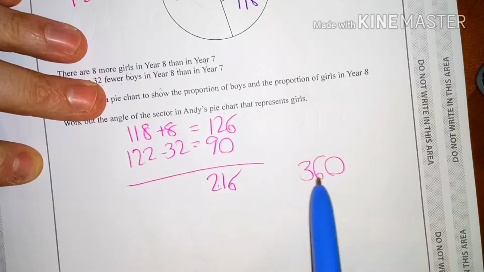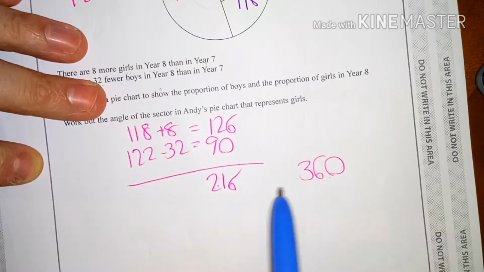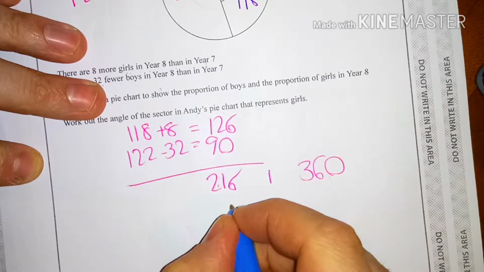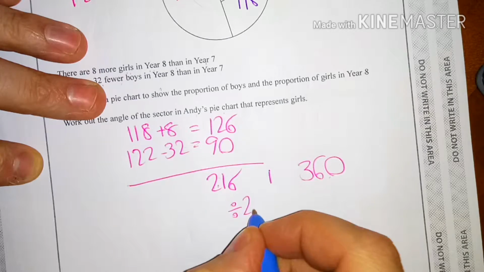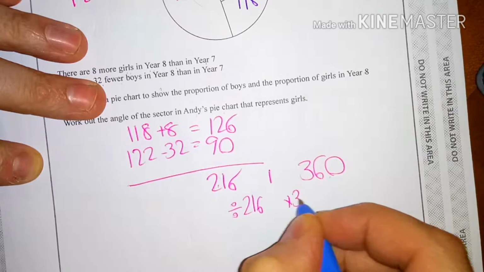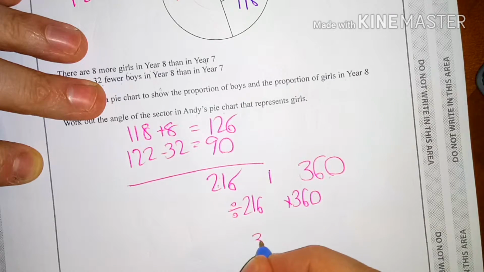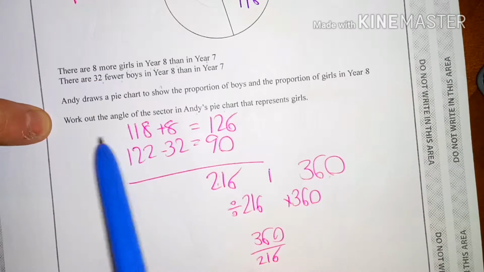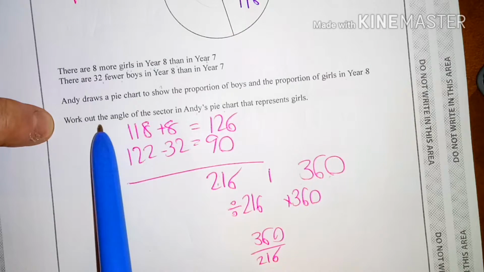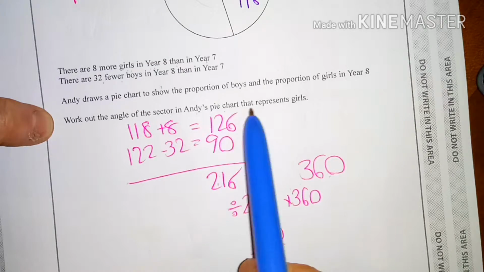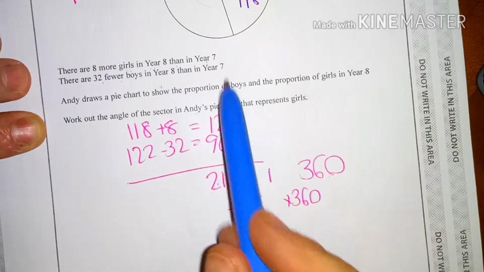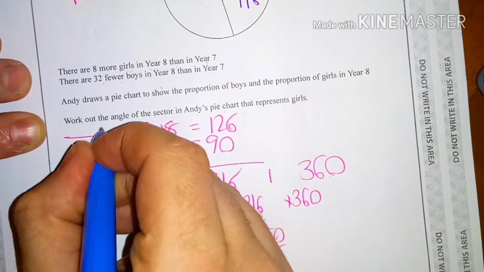So to get from 216 to 360, again, these aren't factors, so we have to go by a common one, which is 1. So we have to divide it by 216, times it by 360. Some of you might just be used to knowing this as a fraction of 360. I'm only really interested in the girls section because the question only asks to work out the angle of the sector for Andy's pie chart that represents girls, and girls was the 126, which is this one here.